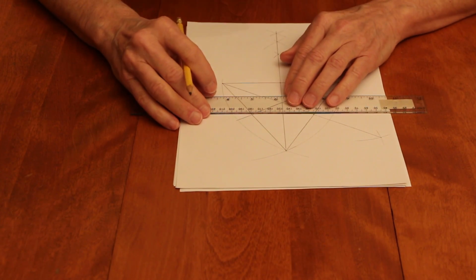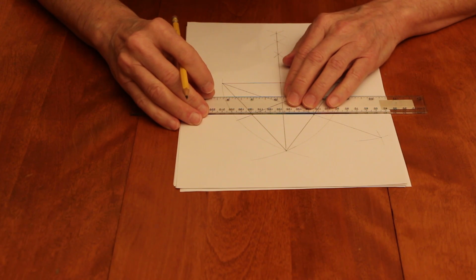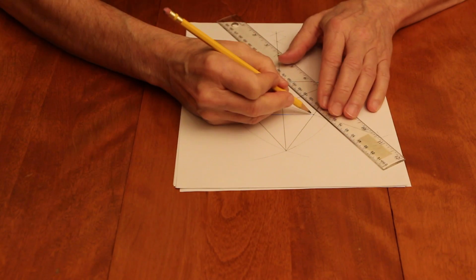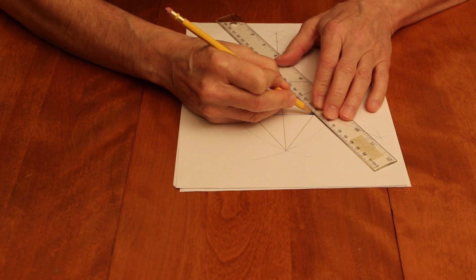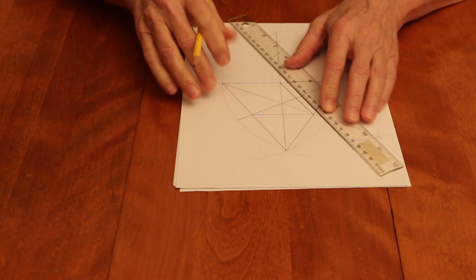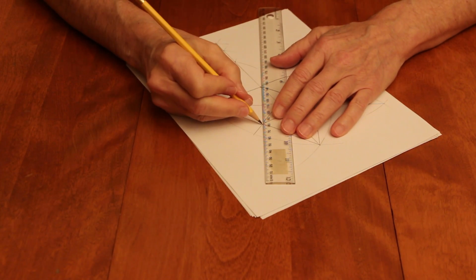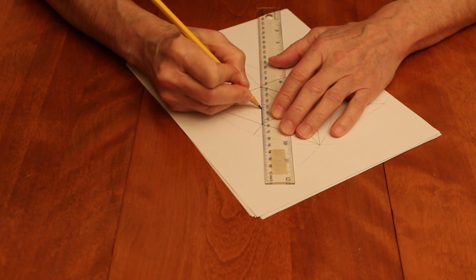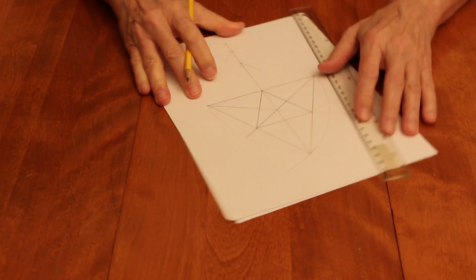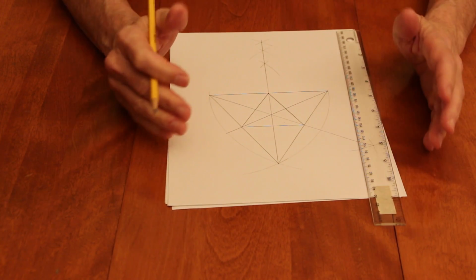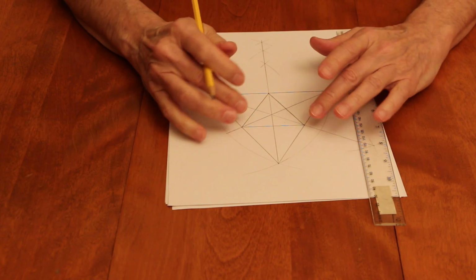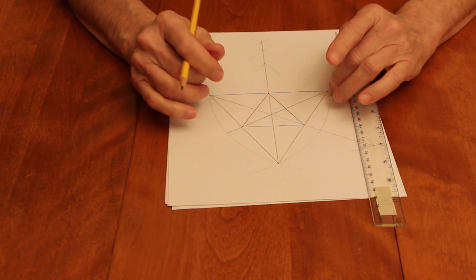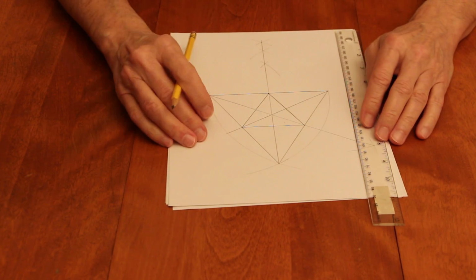I'll do one step of this. I'll join this midpoint to that midpoint, and this midpoint to this midpoint. So this playing around's not a bad thing. It's a good thing. You explore, you discover things. In this case, we've got a start for diminishing triangles, equilateral triangles. The sides are all the same length, equilateral triangle.